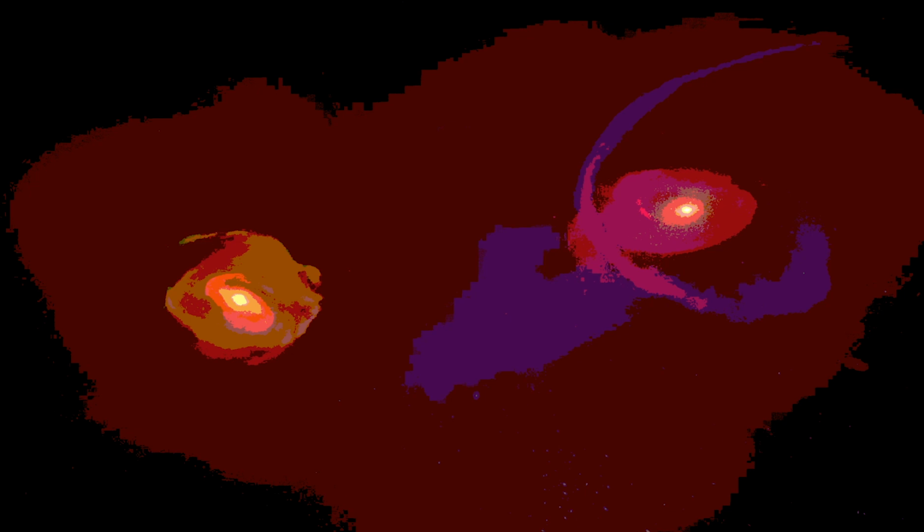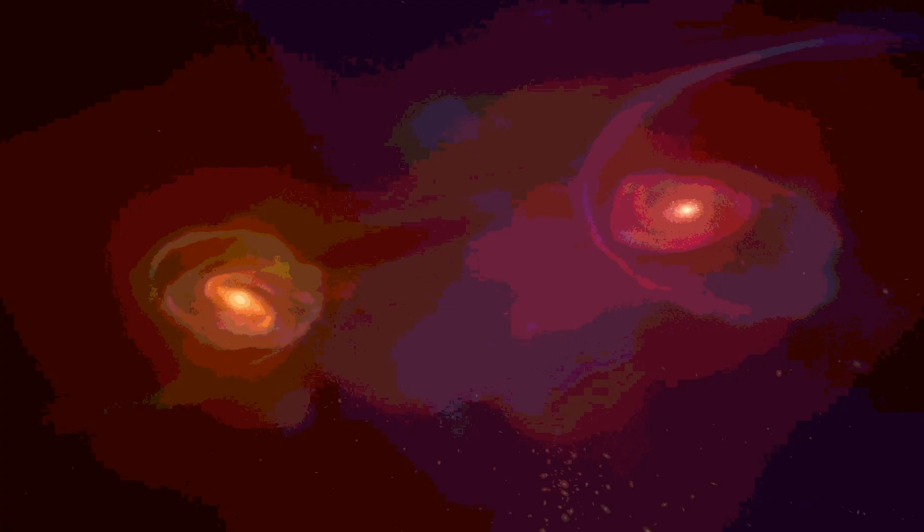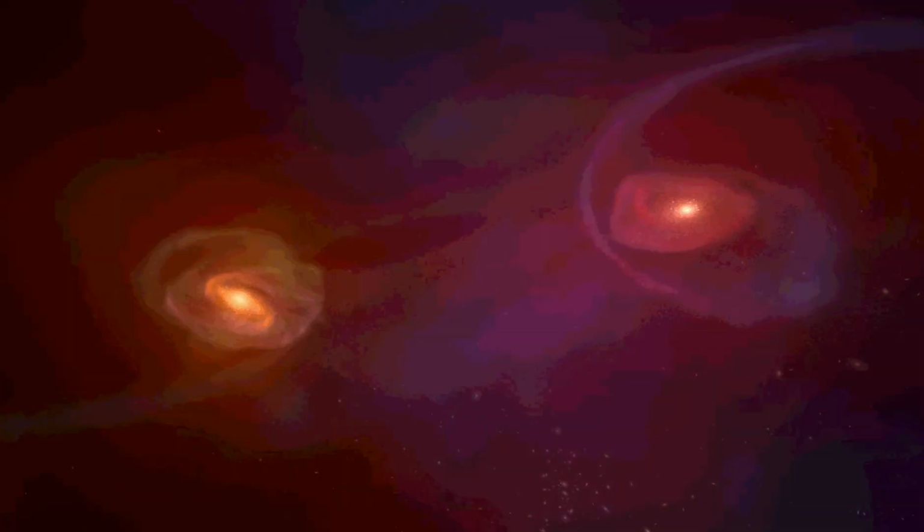Here's the colliding galaxy image shown using a palette of only 4 colors. As we increase the number of colors available to us, the banding becomes less and less apparent. A larger color palette comes at the cost of a larger file size.